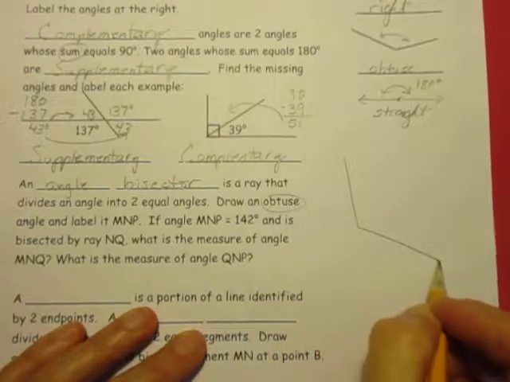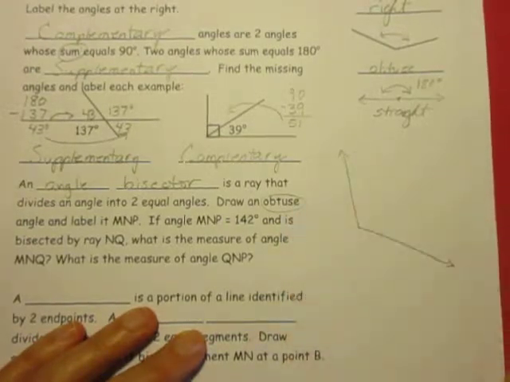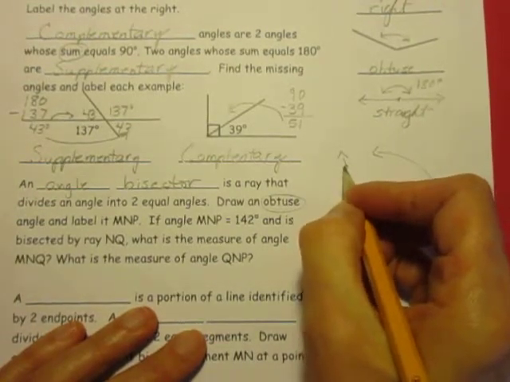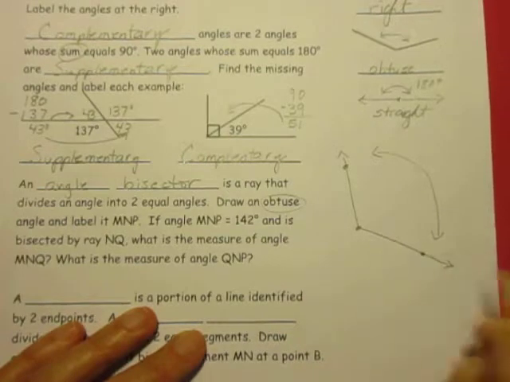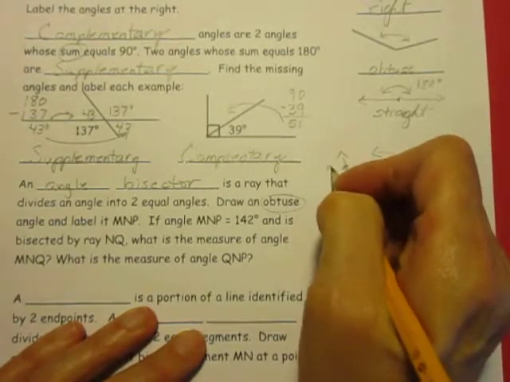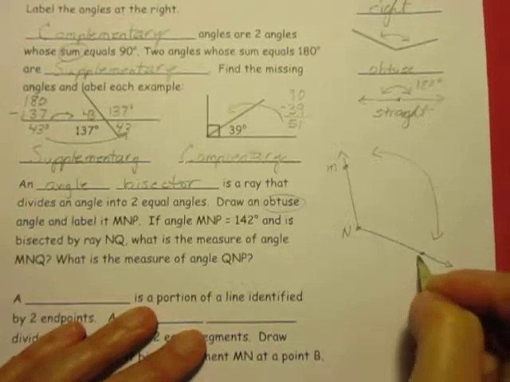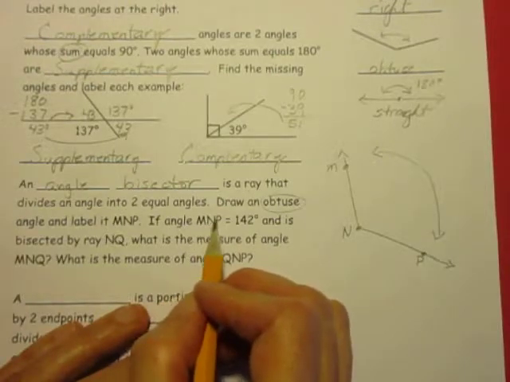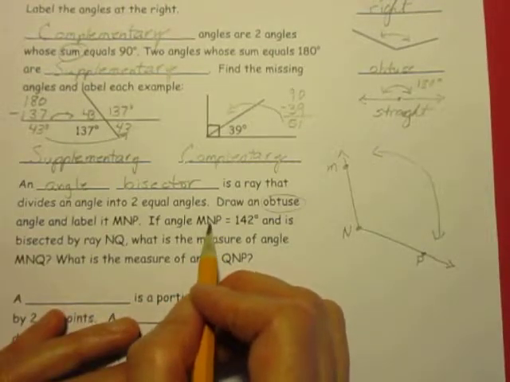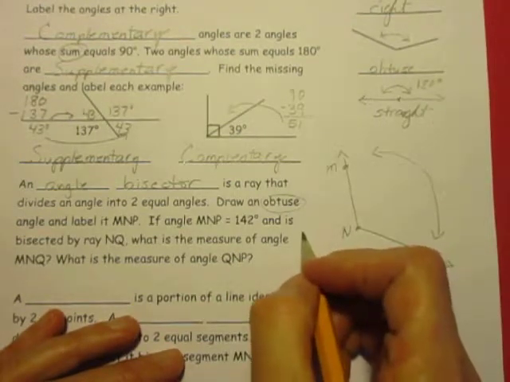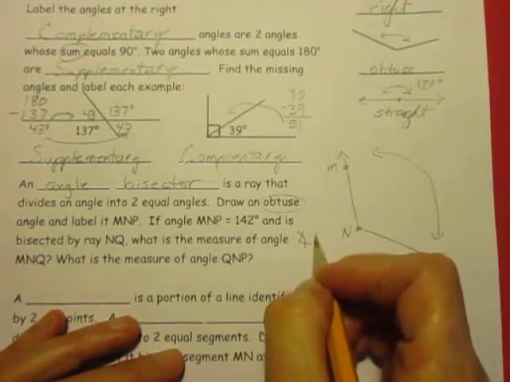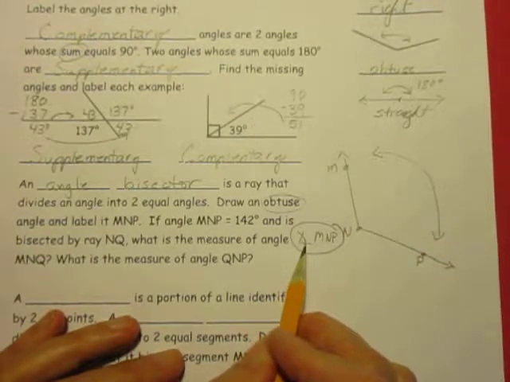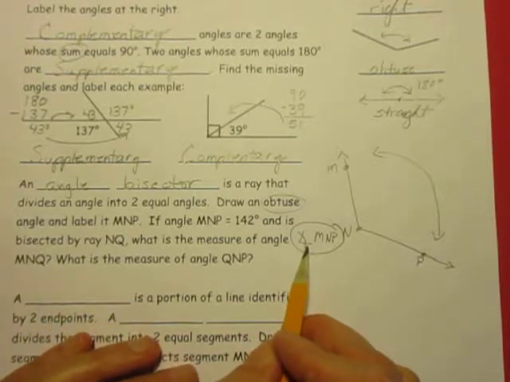I'm going to draw a picture here, and I'm going to assume that this is about 142 degrees. So we're assuming that we got a total of 142 degrees. I'm going to put little dots, points, on my picture here. This is going to be M, N, P. Now notice N was the center between these three. These three letters will help you name your angle. The middle one is always the vertex. You're also going to see this kind of notation, angle MNP. That little notation is a shortcut for communicating angle.